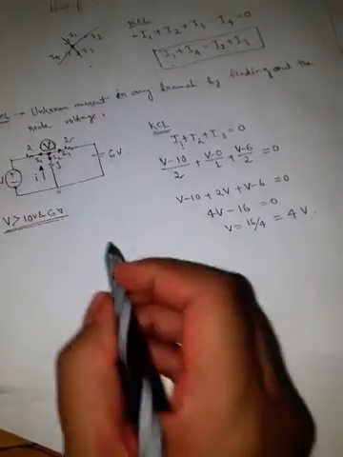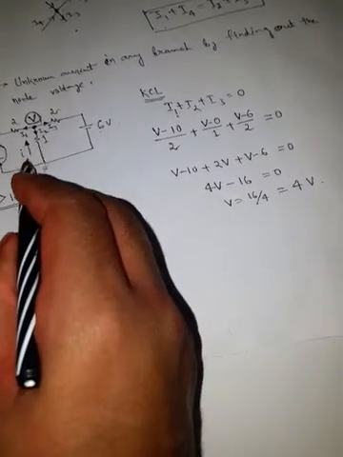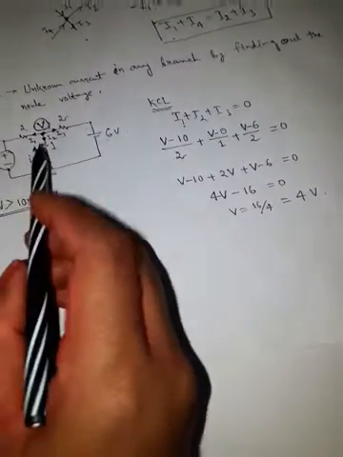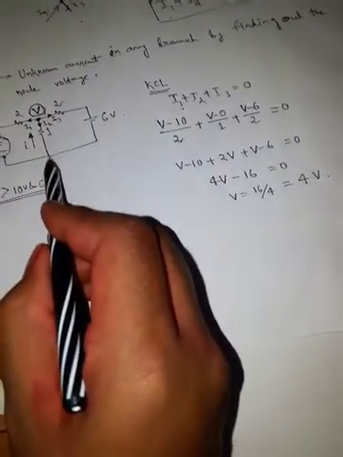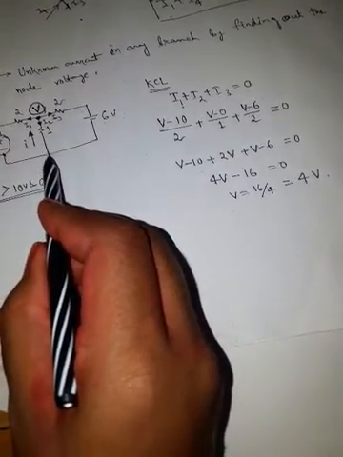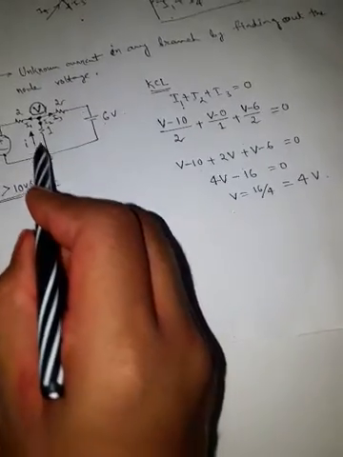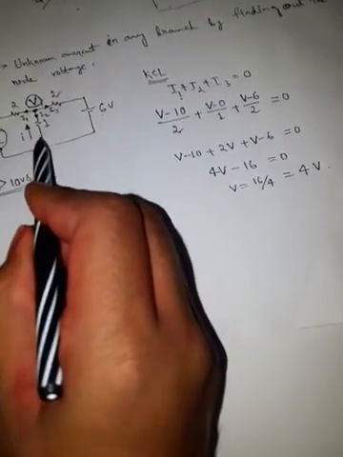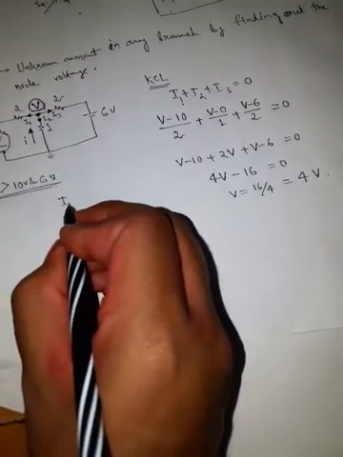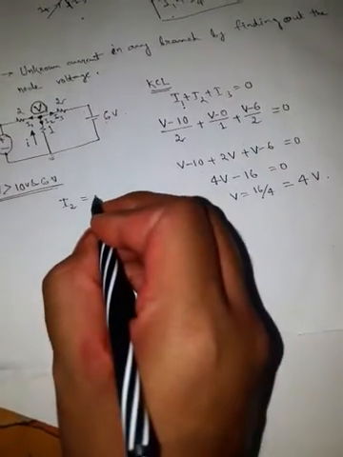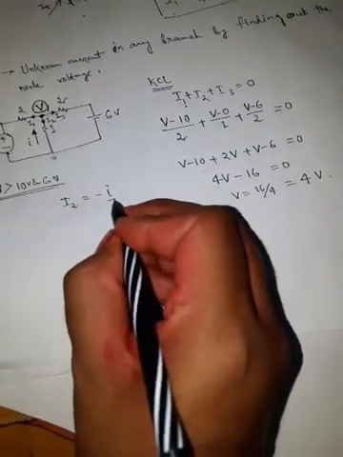Now I will have to find out this current I. Here I have taken I2 flowing from this point to the ground through this 1 ohm resistor. So the current direction I have taken for I2 is just opposite to the direction of the current to be found.